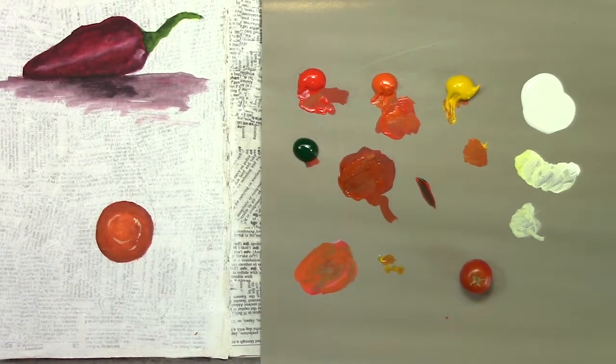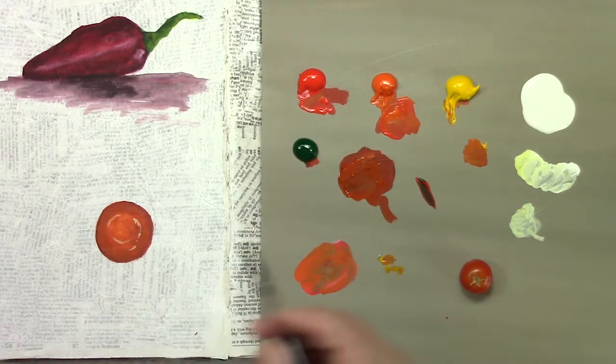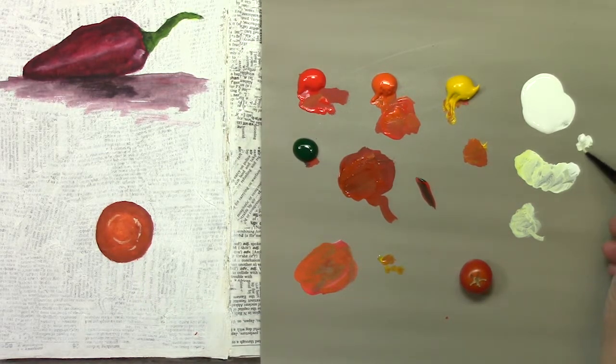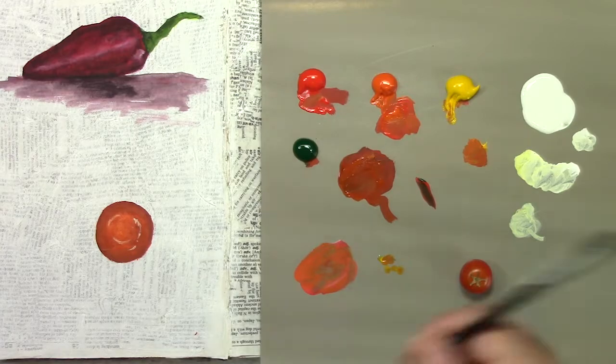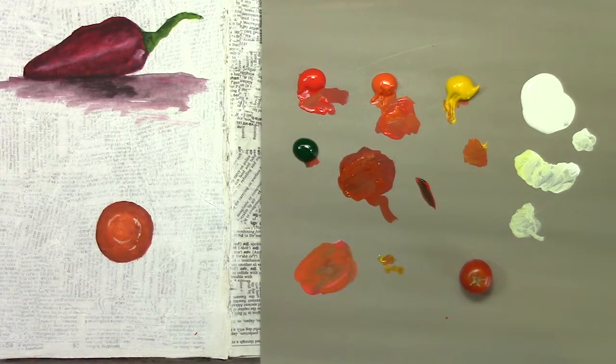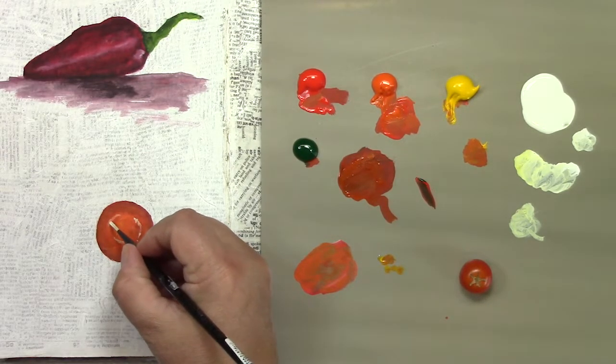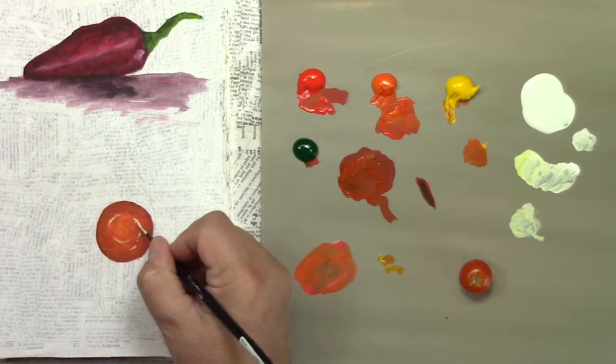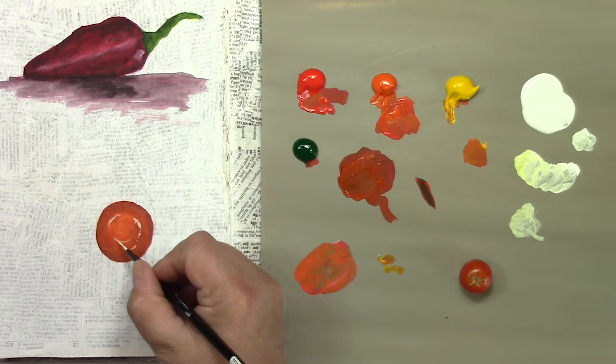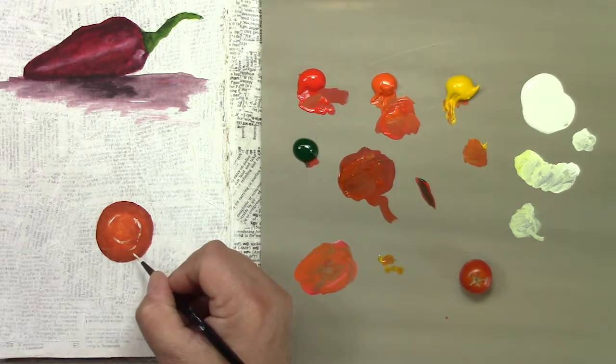Is it lighter or darker? It's not too bad. Is it brighter or duller? That's a bit dull. So I'm going to pick up a little bit more white. And then leaning towards blue or leaning towards orange? I'm going to keep it on the orange side because it's just all that reflected light. So I took a little bit more white, and I'm just going to pop a bit more of that highlight.